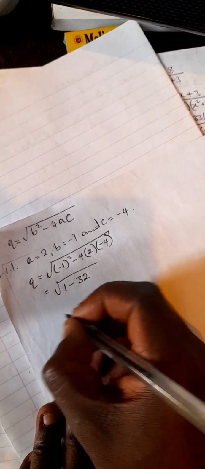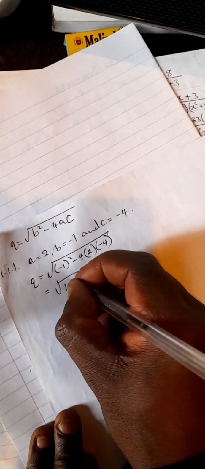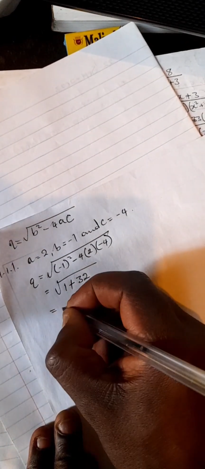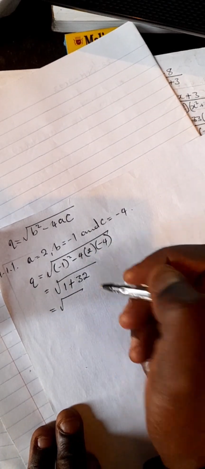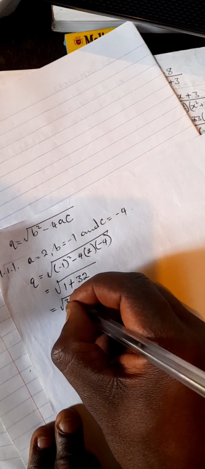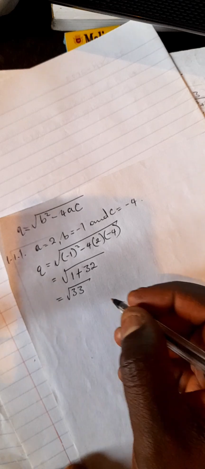And that is plus, all right? Plus, because negative times negative will give you positive. So this is the square root of 33, right? Value of Q.